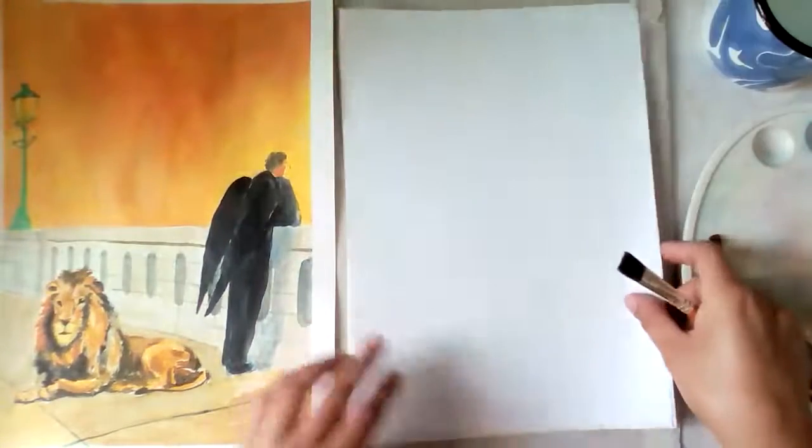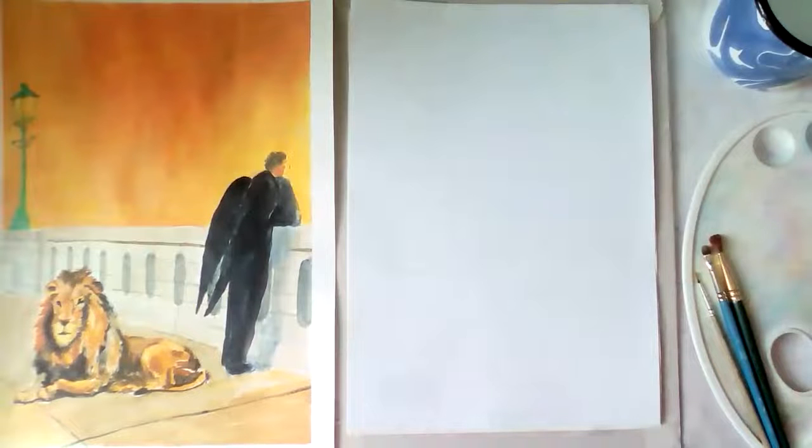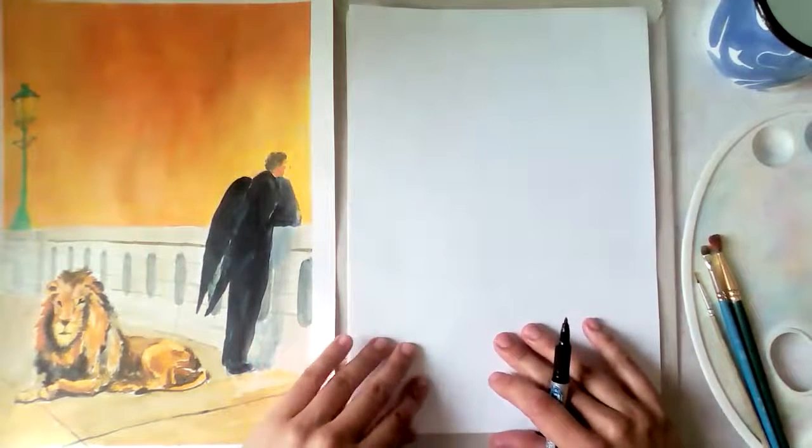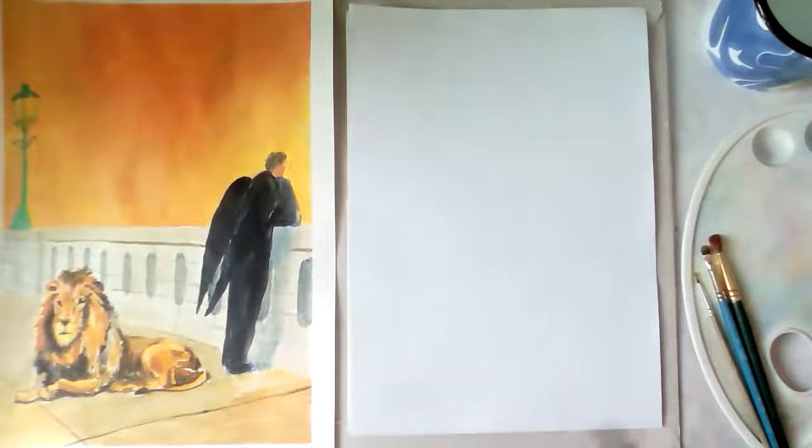So I put the paints away. Of course you go with a pencil, and I go with the marker because this allows you to see on the screen. If I go with pencil, it will not be visible for you. So if everyone is ready, let's start with the sketch.